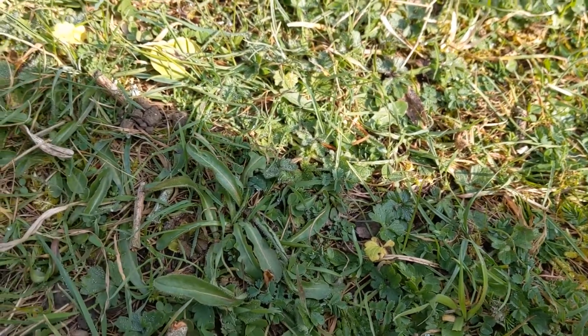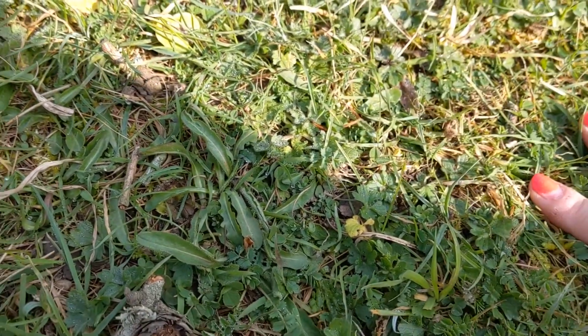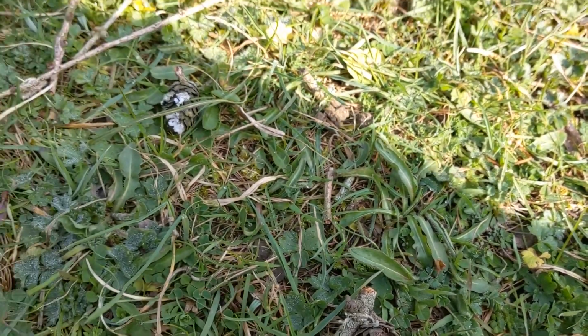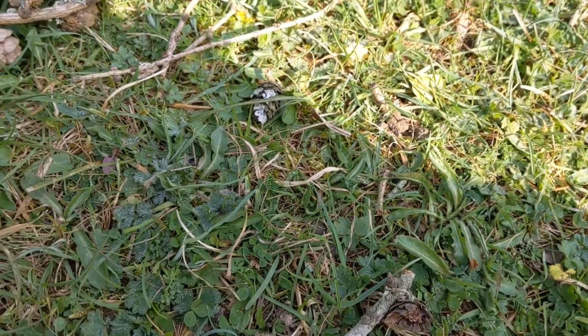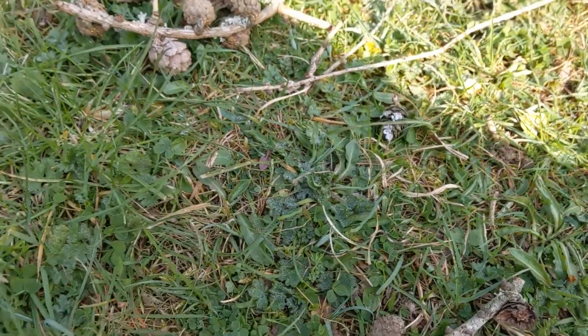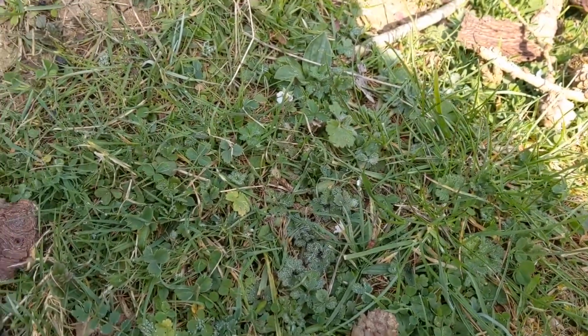Other features, like the fact that as I was walking in, the soil was pretty clayey and light coloured, suggest that maybe we've got some calcareous soil here.